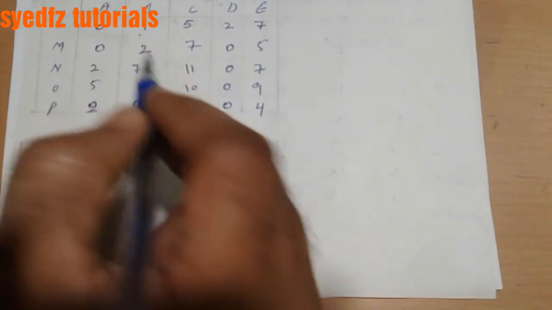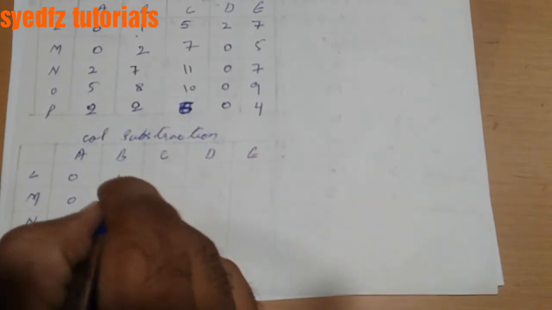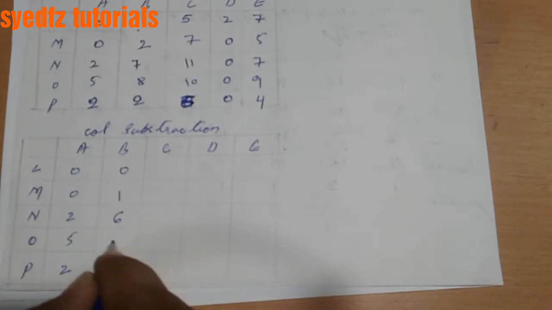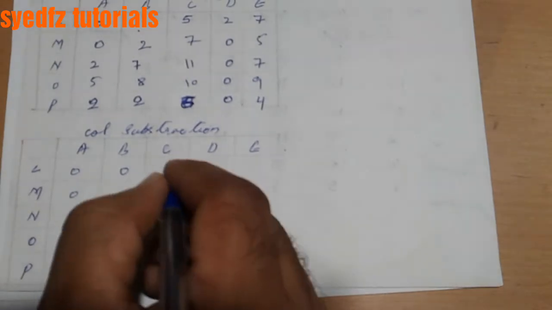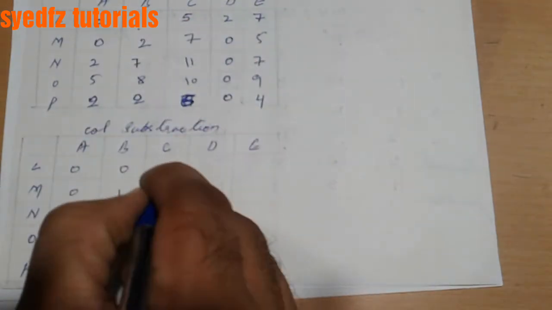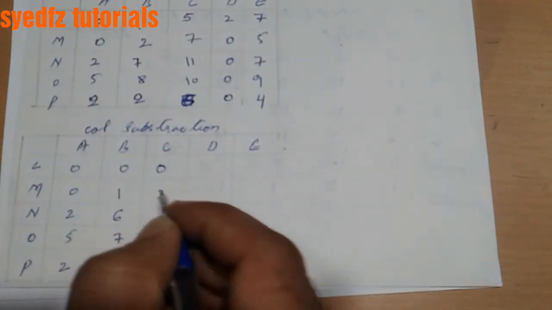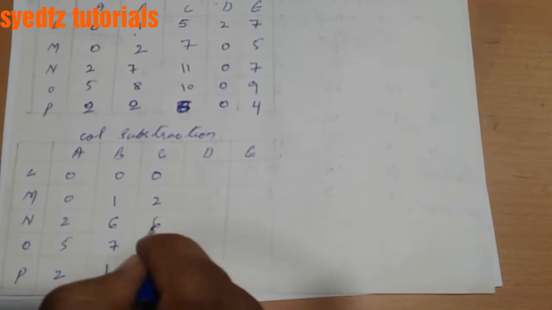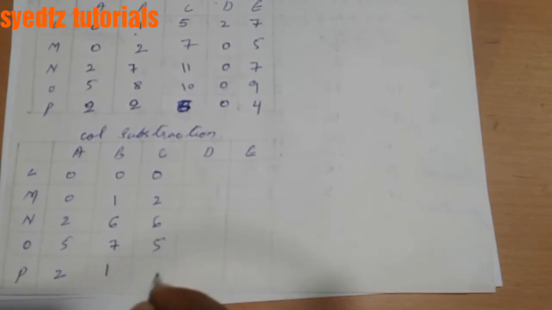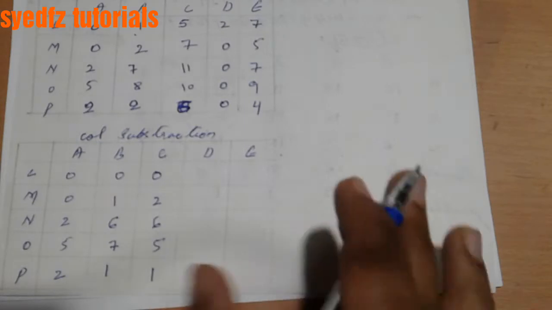Where the minimum value is 1: 1 minus 1, 0. 2 minus 1, 1. 7 minus 1, 6. 8 minus 1, 7. 2 minus 1, 1. Here the minimum value is 5: 0, 2, 11 minus 5, 6. 10 minus 5, 5. 6 minus 5, 1.